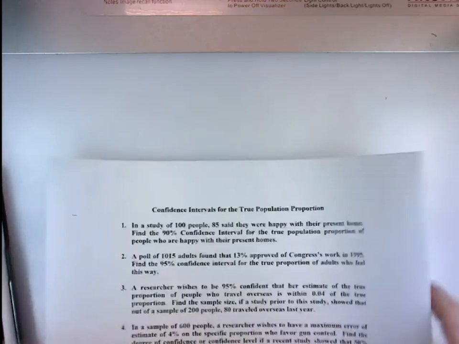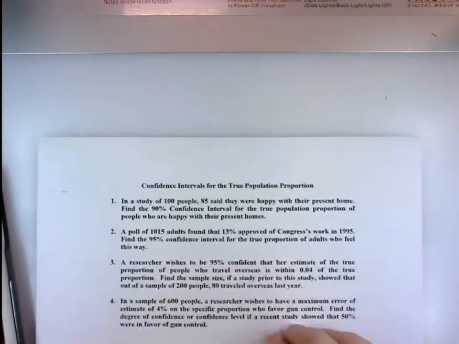Let's take a look at the 4 problems, and I'll work every single one of those out for you now and show the calculator. Problem number 1.